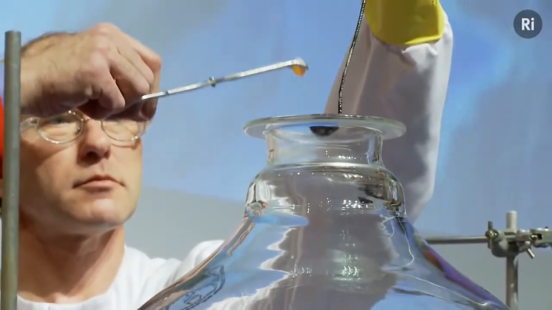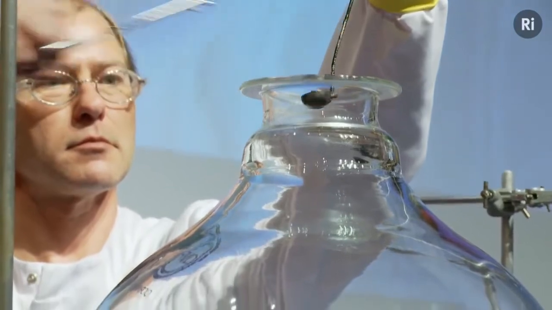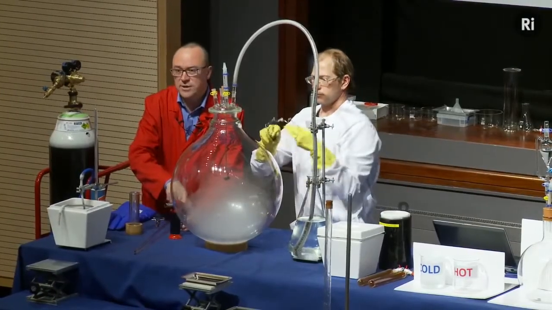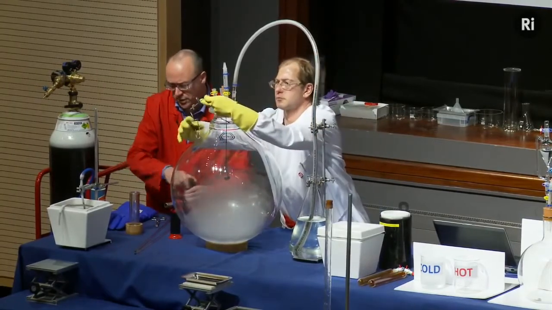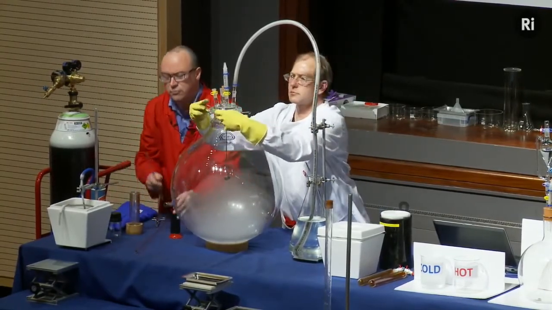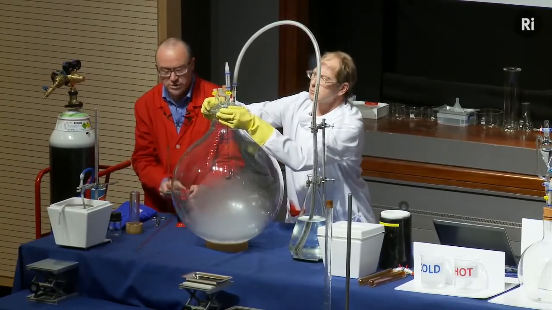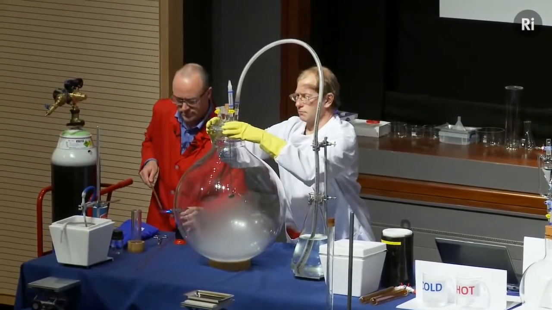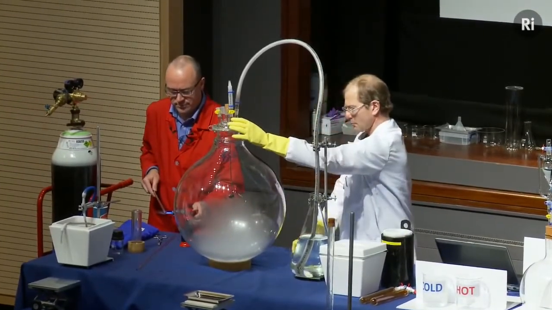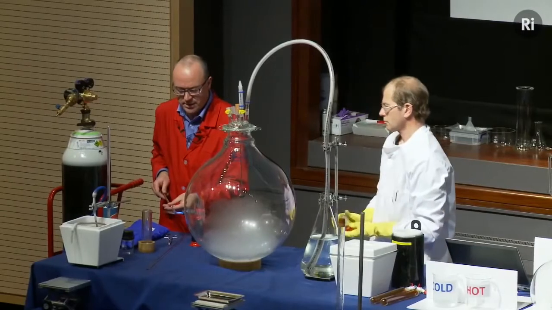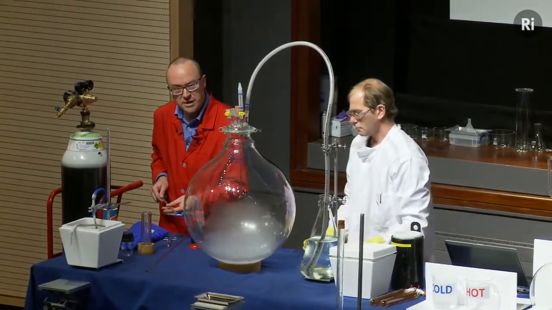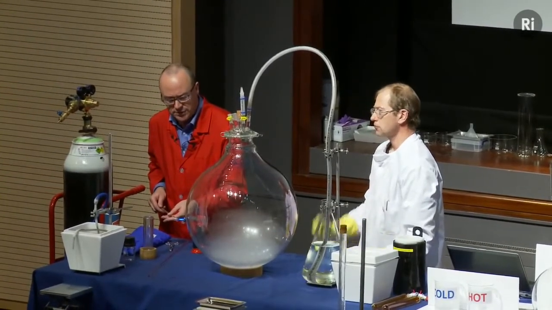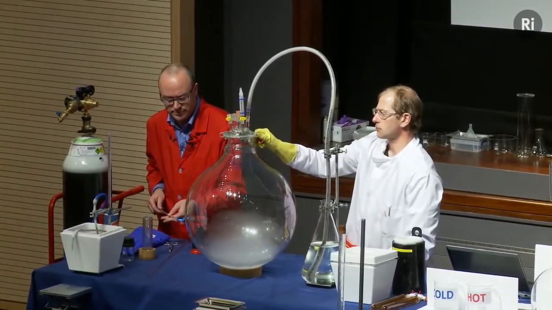Okay, you can see the phosphorus is smoking already as it comes into contact with the air. And that will probably catch fire sometime in the next few minutes, but just to help it along, I'm going to take a glass rod and heat up the end of the rod, and then just touch that against the phosphorus just to get things going. And as soon as the phosphorus ignites, we'll bring down the lights. What you'll see is the reaction of phosphorus burning in pure oxygen.